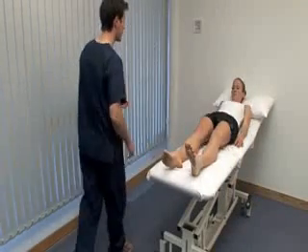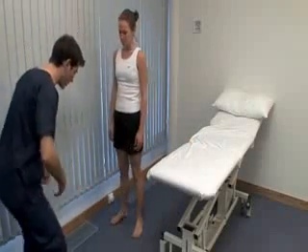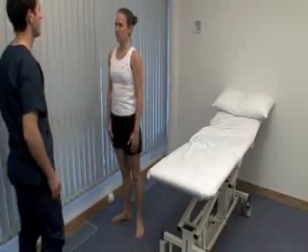Now could I ask you to stand up? Ask the patient to squat, keeping the feet and heels flat on the ground. And can you just squat down like this? This requires full flexion at the knee. Thank you very much.